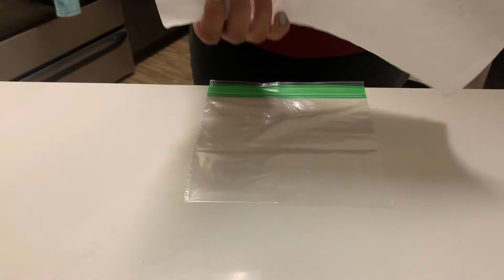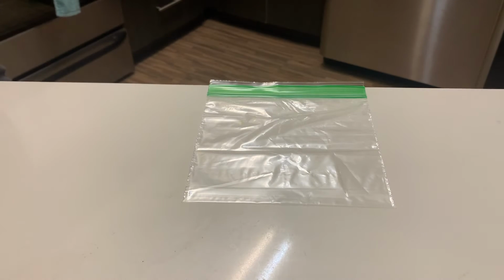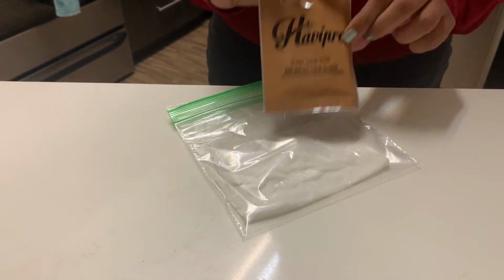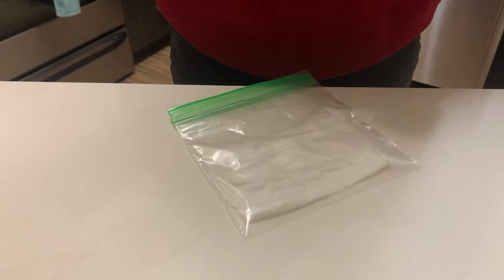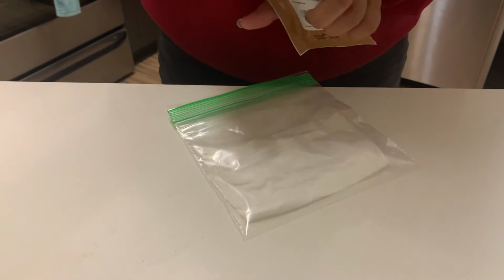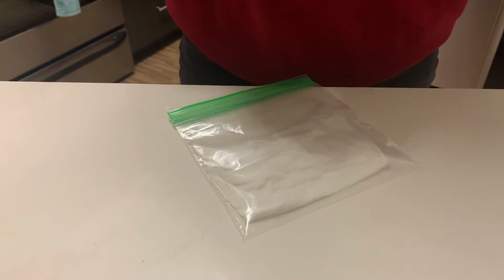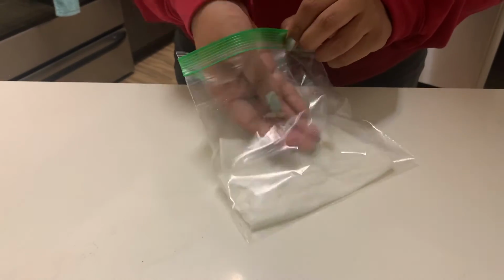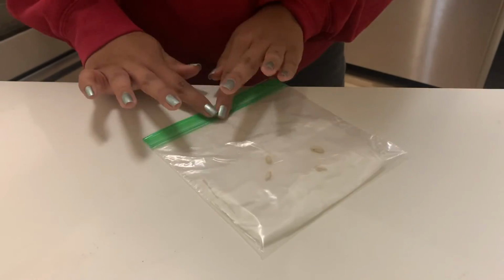Okay, so I have a sandwich-sized Ziploc bag and I'm taking 1 paper towel and wetting it. It doesn't have to be dripping wet. I actually wrung it out a little bit so that it was not dripping and put it in the bag. And then I just went ahead and put some seeds over top. I used green beans, but you can use any type of seed that you would like. And then I just went ahead and closed the bag afterwards.